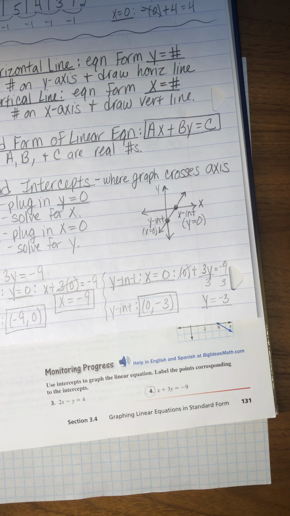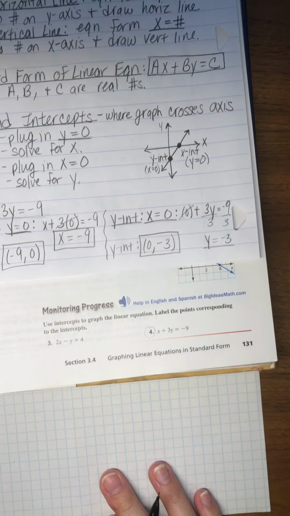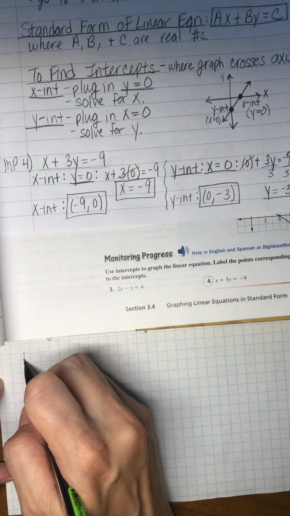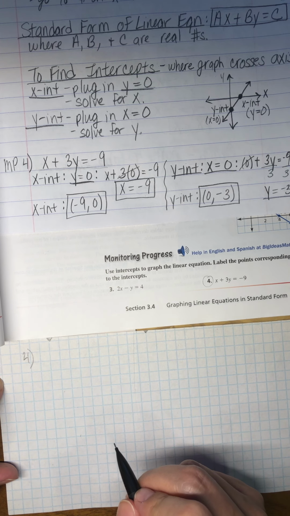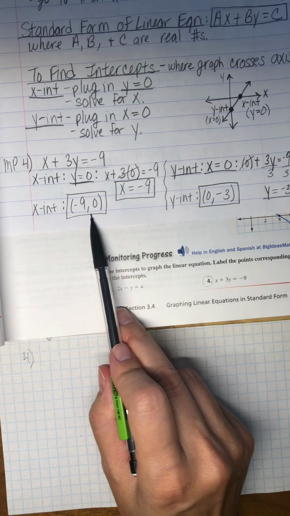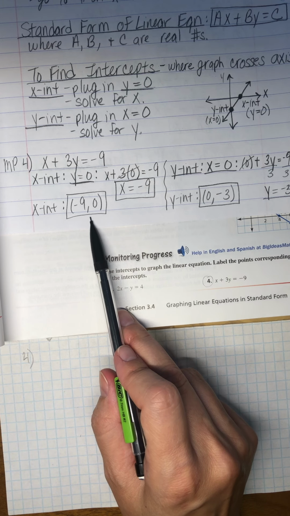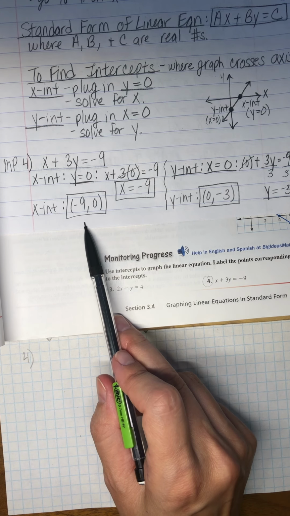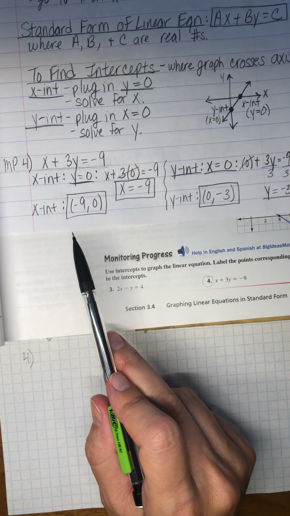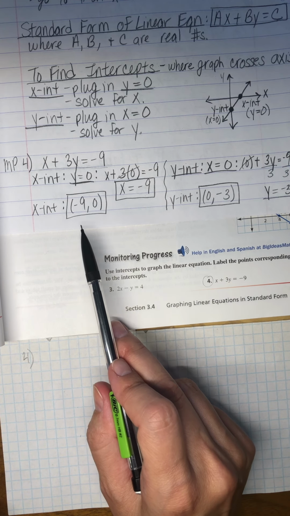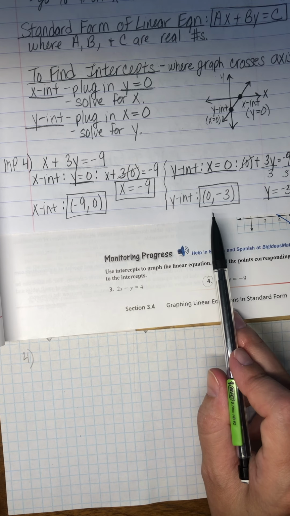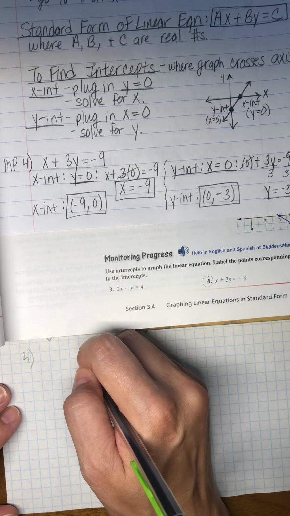Now let's make our graph. So I'm going to go on to my graph paper here. This is number 4. Now my x-intercept is -9. So I could go by 1s, I could go by 3s. I can set up my graph however I want, and that's totally up to you. I think maybe for the x's, I'll go by 3s, but yeah, maybe I'll go by 3s on both of them. That makes sense.